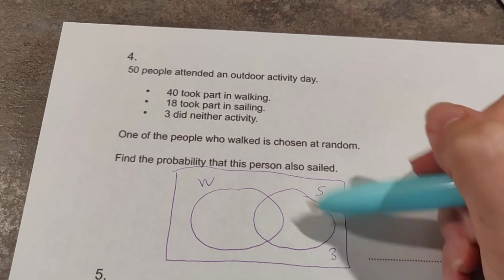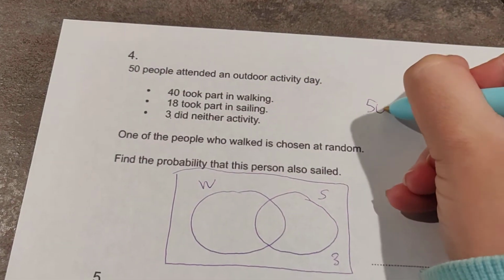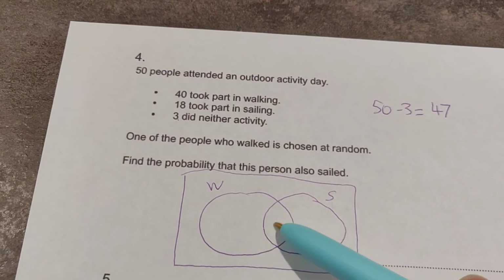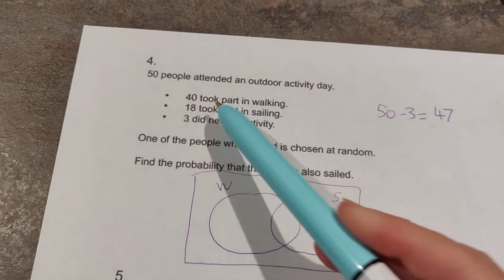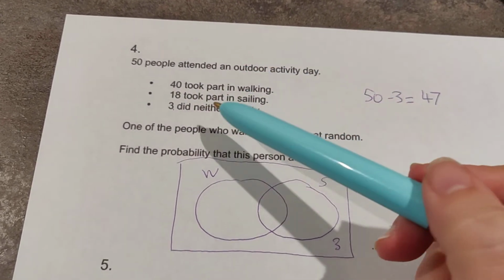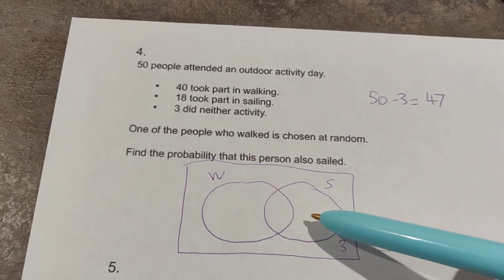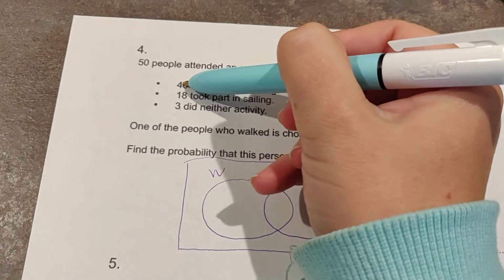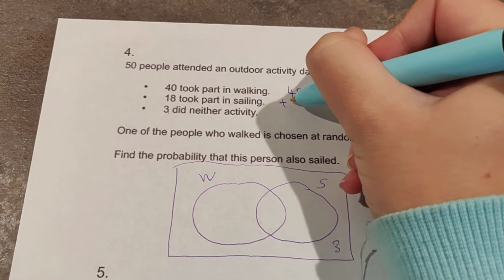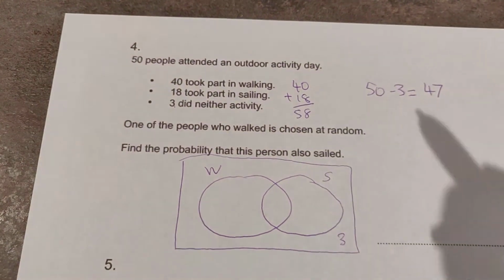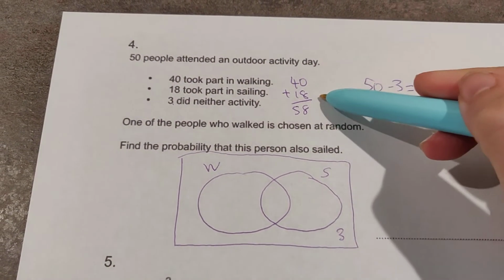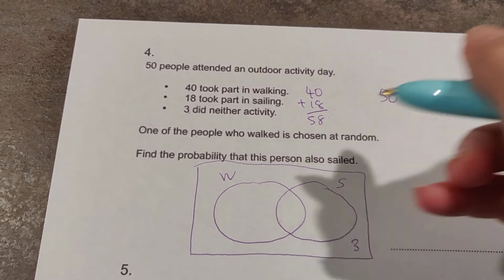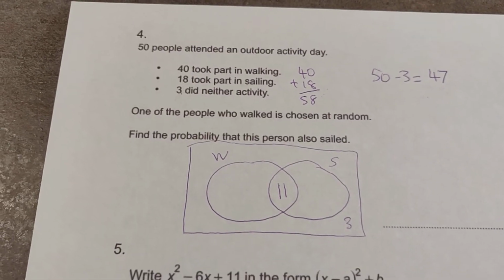So if I take the 3 off the 50, you get 47. So I know that these 3 numbers here should be adding up to 47, so that when I add the 3, it makes the 50. Now, the trouble with this is that you can't just put 40 here and 18 here. It's not allowing for anything overlapping. If I add the 40 and the 18 together, that's going to give me 58. I want the numbers to be adding up to 47, not 58. So you've got to see how many over the 47 we are. To get from 47 to 58, I'd have to add 11. So that is what goes in the middle.